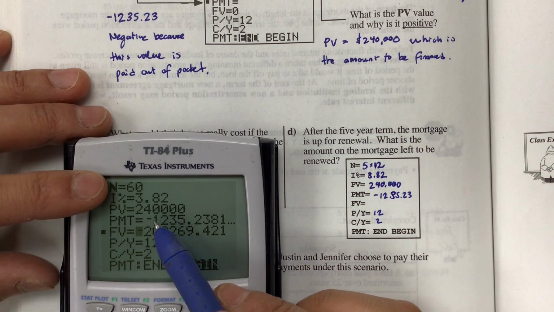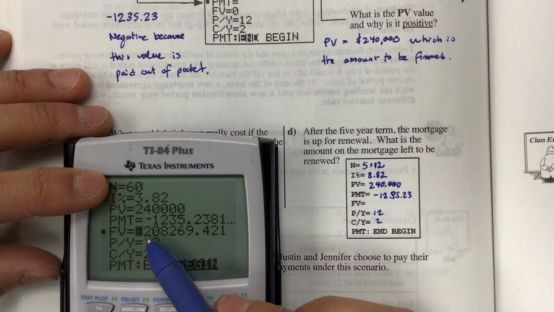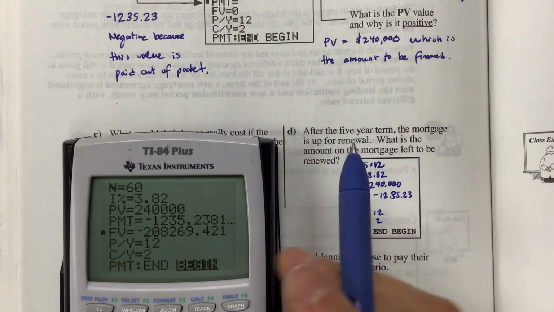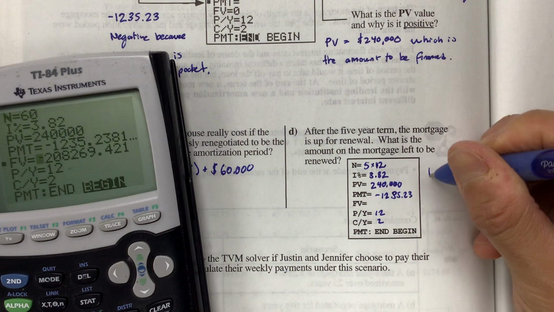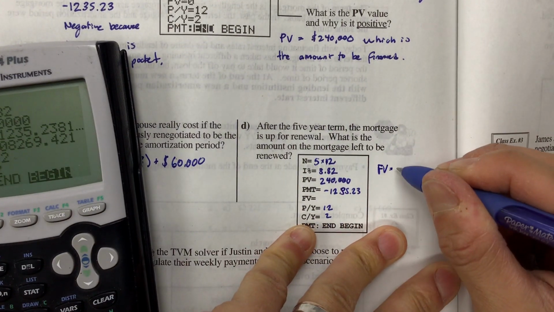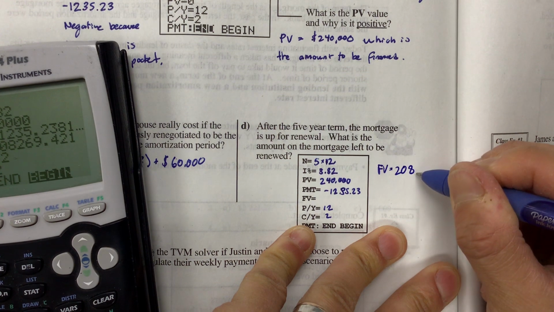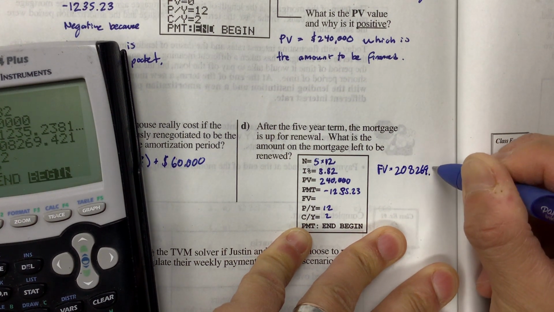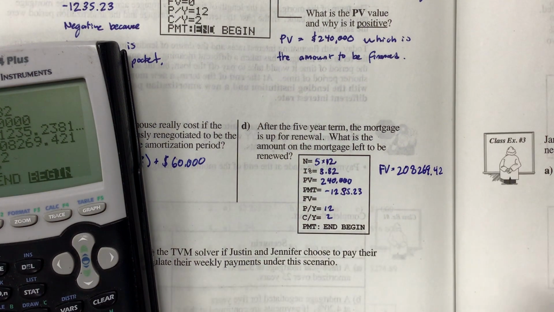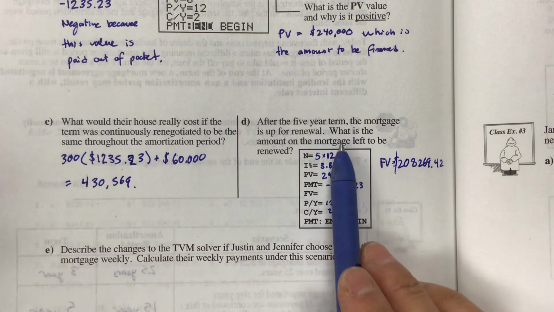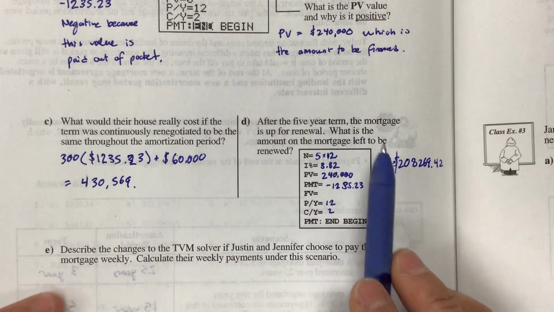So we get an FV of negative $208,269.42. That is the amount on the mortgage that's left to be renewed.